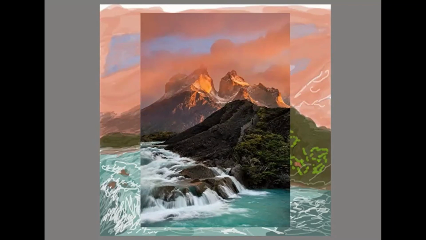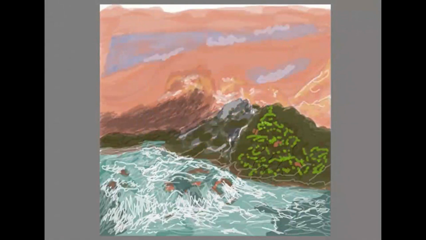Again, I'm working with the reference photo on and going over the actual image so that I can make sure that I'm getting these highlights in the right places that they need to go. Again, continuing to leave that reference photo up so that as I'm putting in the foreground, I'm getting it in exactly the right place where it needs to be. And then I will turn off the reference photo so that I can see the actual image in the background.